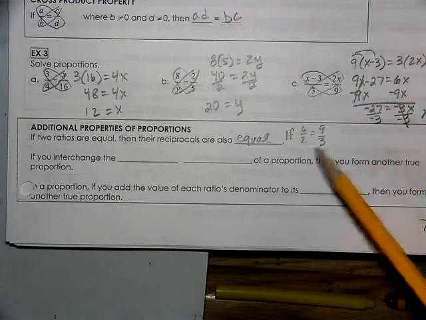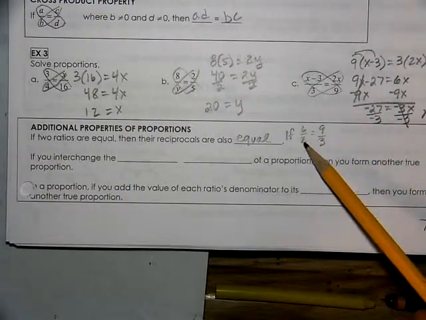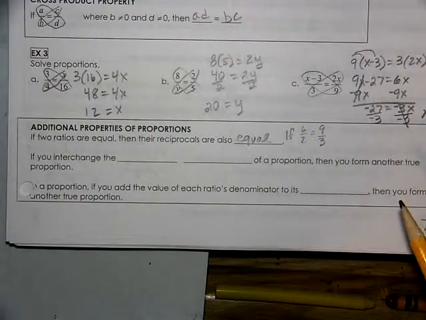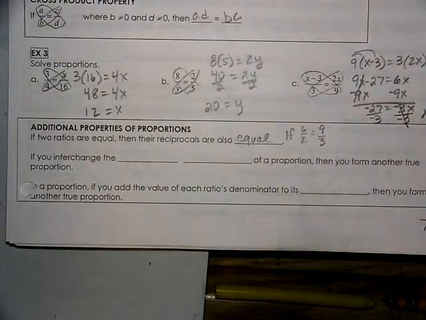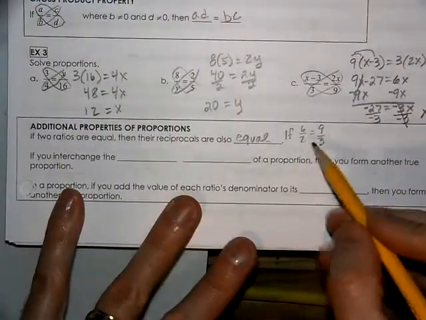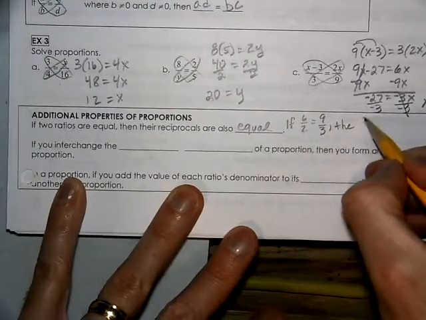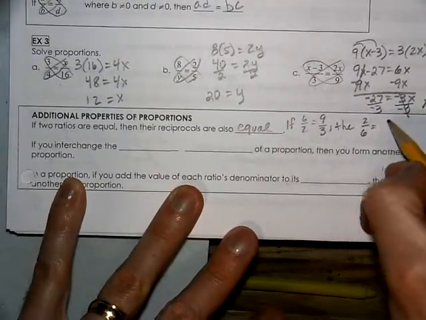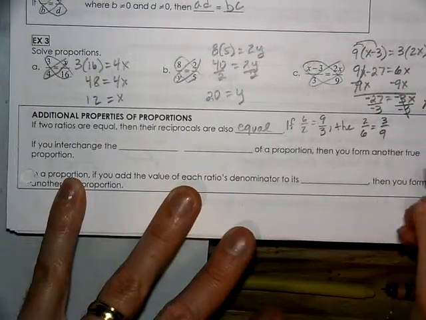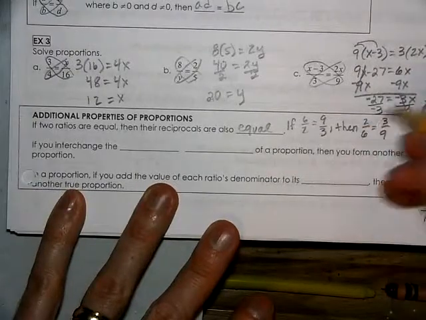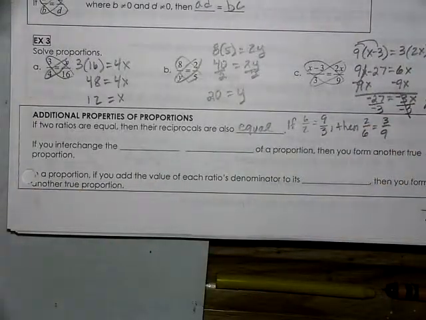You can also check a proportion by cross multiplying. 18 and also 18 going the other way. But talking about the reciprocal, if you know that's true, then using the reciprocal rule, we could say 2 over 6 equals 3 over 9. That would be another correct way to write that proportion.